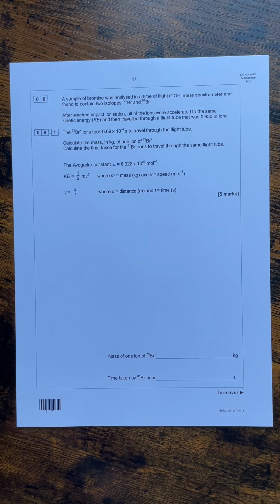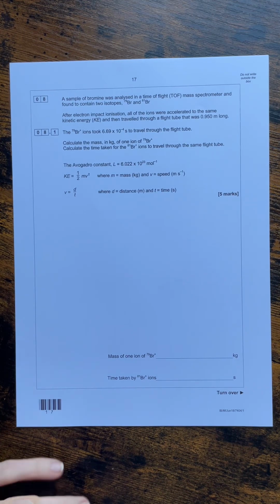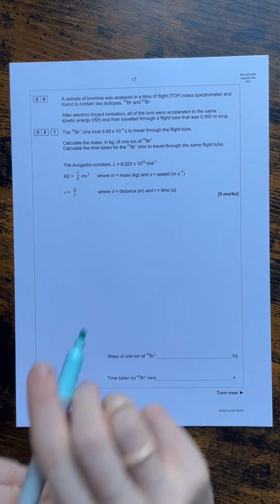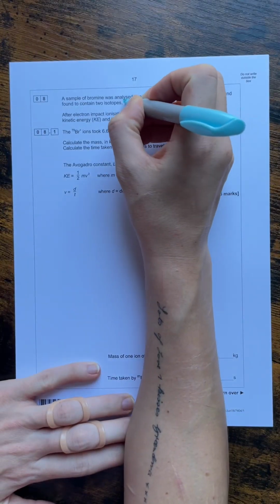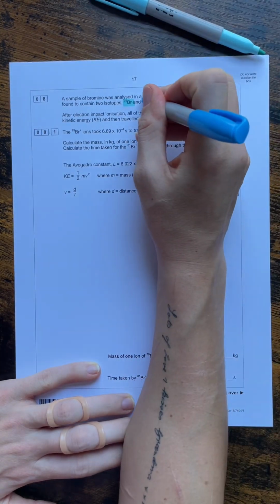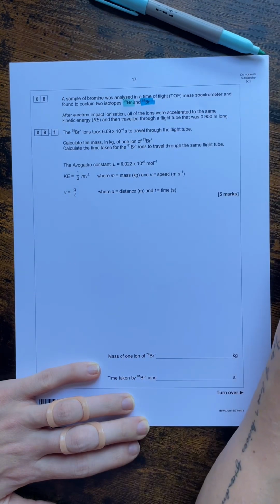I am going to pick out things that only belong to either the 79 or 81 bromine isotopes, and I should probably have a third colour for the things that refer to both ions. Okay. So, a sample of bromine was analysed in a time of flight mass spectrometer and found to contain two isotopes. So we've got everything to do with the 79 bromine in the light blue and everything to do with the 81 bromine in the dark blue.